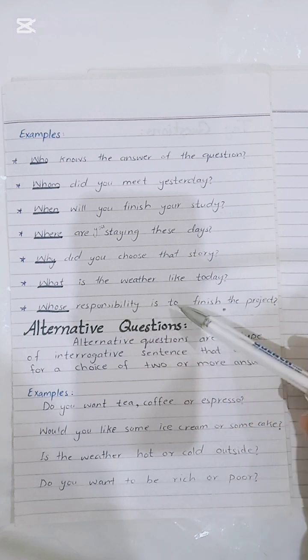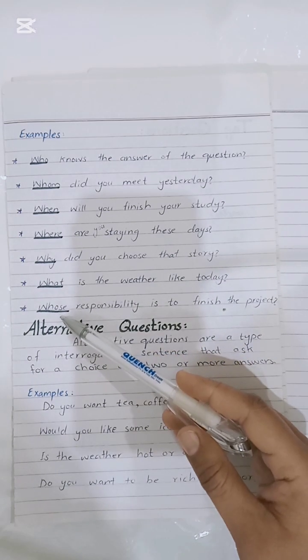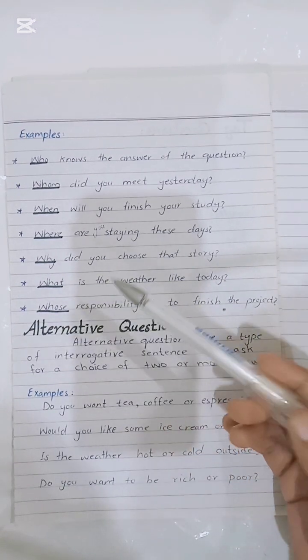Whose responsibility is to finish the project? In this sentence, whose is also used for the person. It shows the possession of a person.